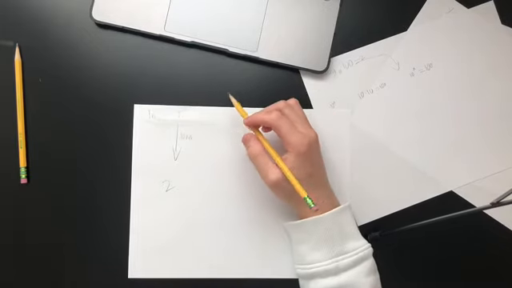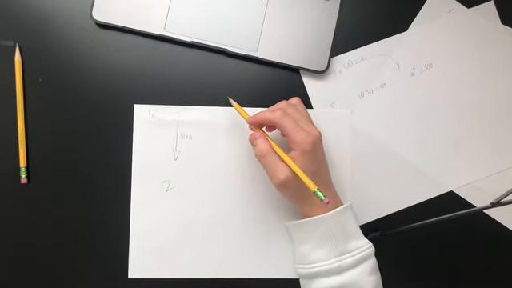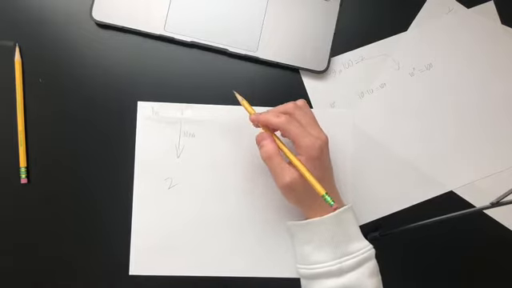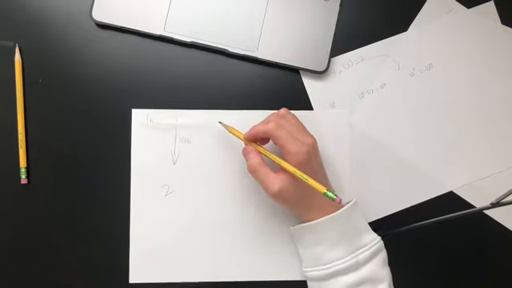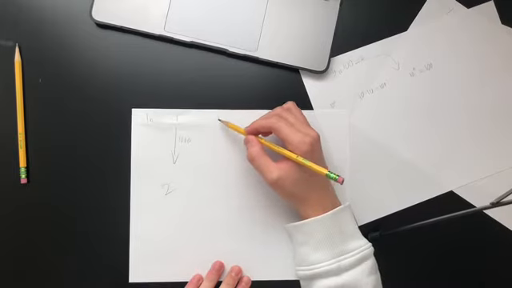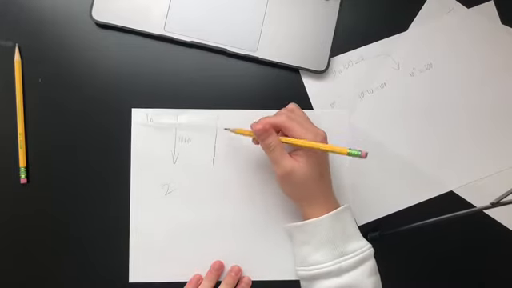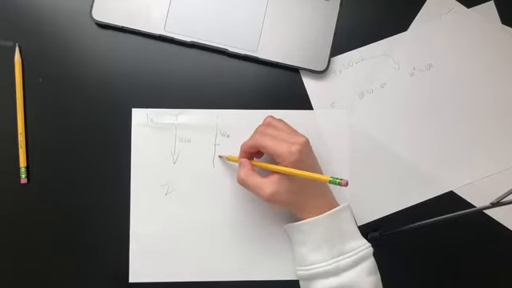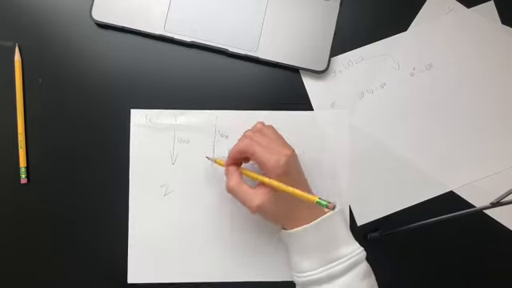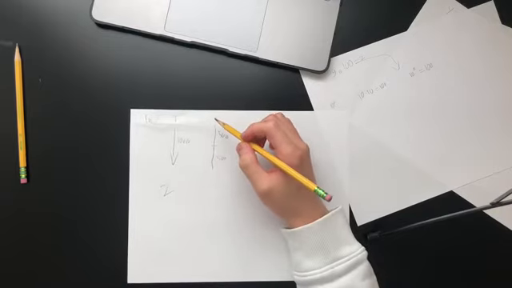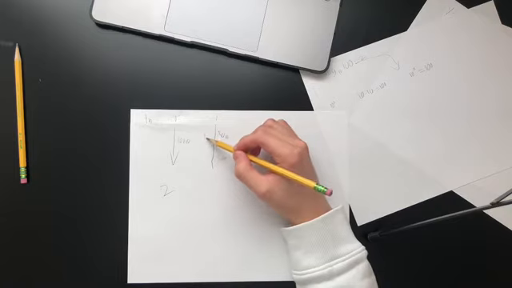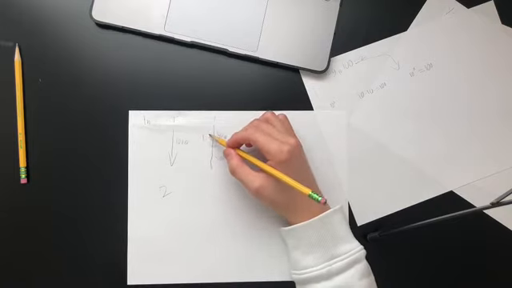Now, say you only wanted to borrow for 6 months, but it's still the same 100% for 1 year. Now you cut it in half, so this is 50%, and the next is 50% too. 50% of 1 is 50 cents.